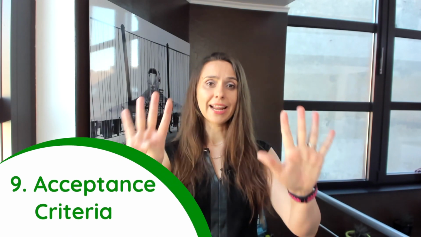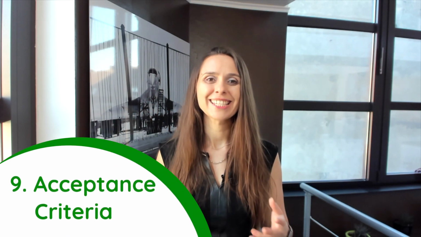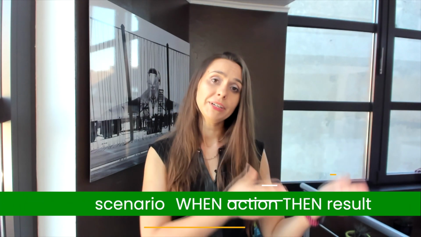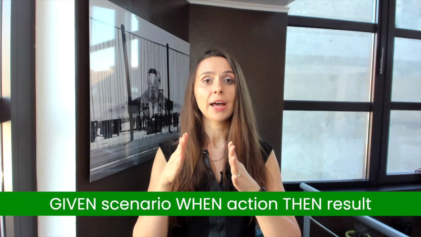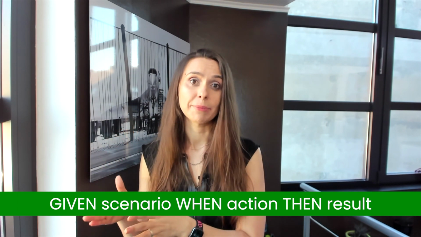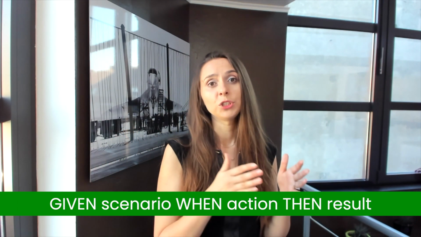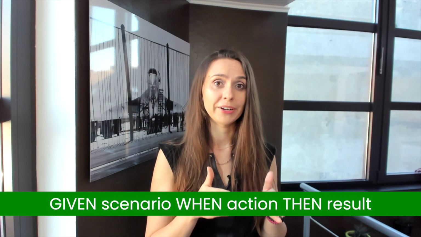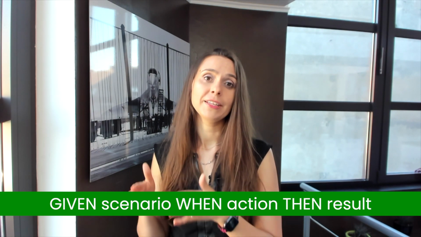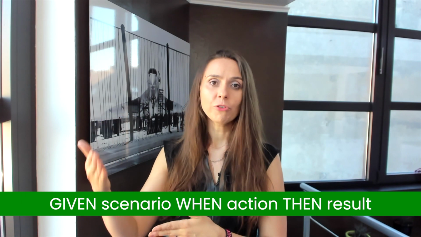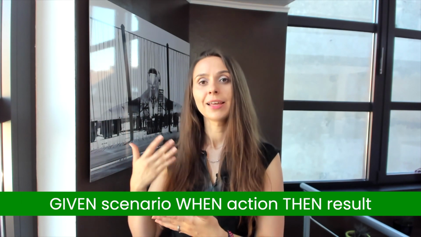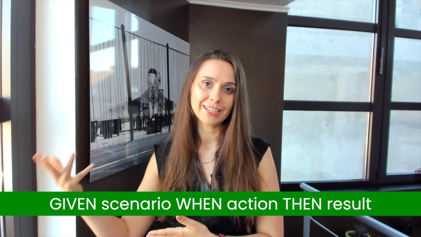Technique number 9. Split the user stories by acceptance criteria. When we are writing the user stories, we say we want to be able to test them. A very simple way of writing your acceptance criteria is given, when, then. Given a scenario, when I perform an action, then I expect a result. As a cook, I want to be able to upload images for my receipts for the benefit of offering more realistic information about the receipt, about the result.